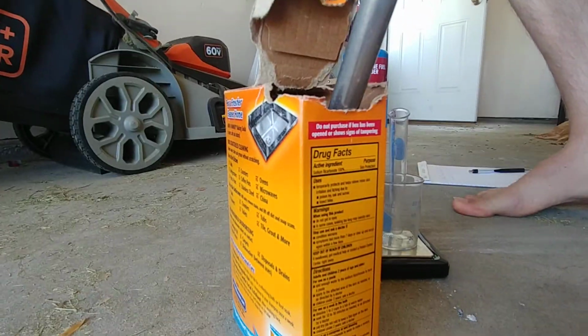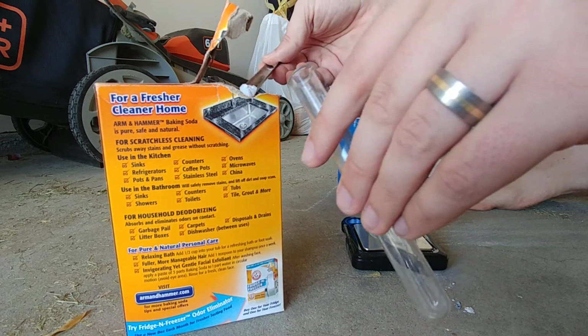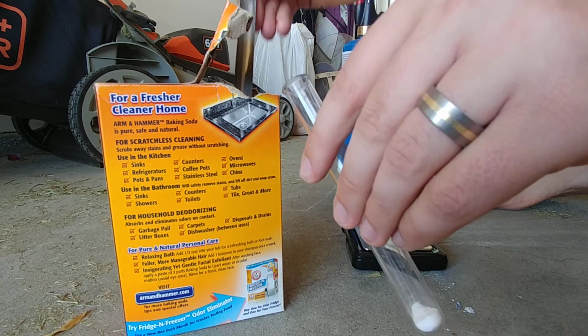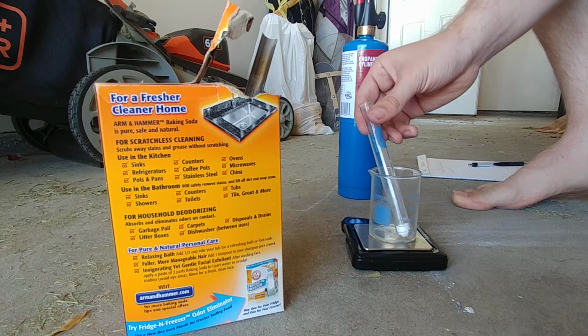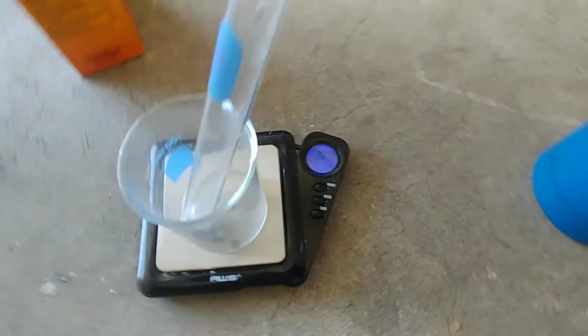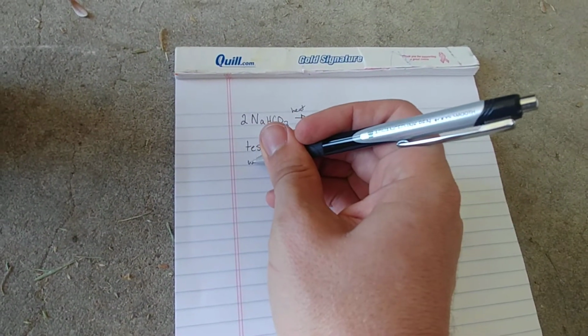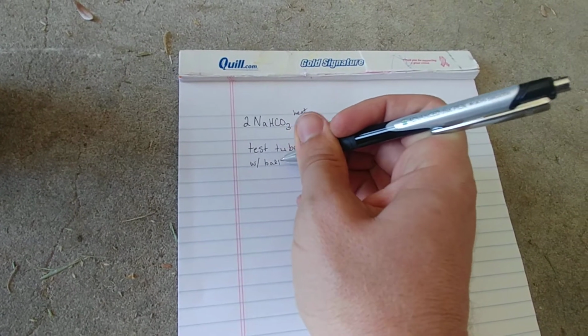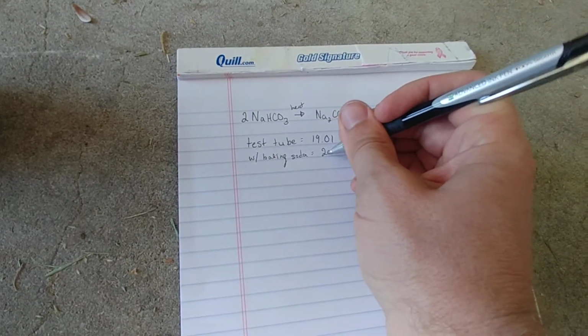Okay. Then what we're going to do is we're going to add in some baking soda and see what the measurement is. So give me a second here. Let me set you guys down. Okay. Grab my baking soda. Place some in the test tube. Doesn't particularly matter how much. Okay. And we'll set it back into the scale. And we'll see that it is 20.49. So we'll go back to our notebook and say with baking soda, it is 20.49.